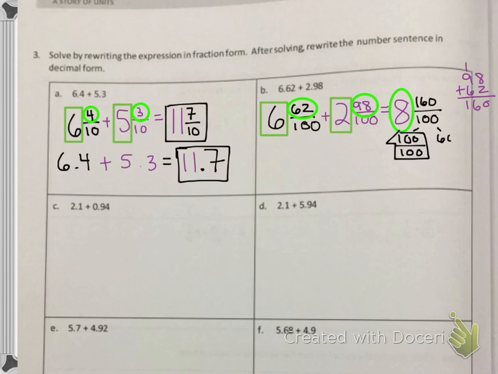And we have 60 hundredths left. Now we are going to add these two, which is 9 whole, and 60 hundredths. I got that from here. So there's my answer as a fraction.